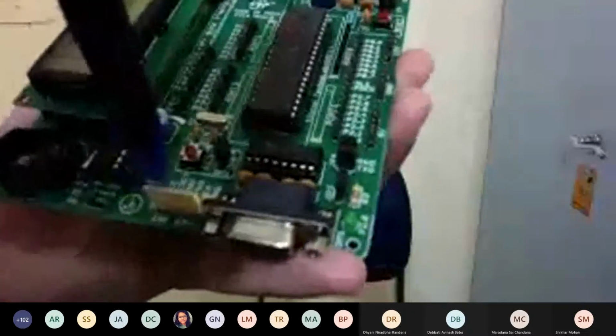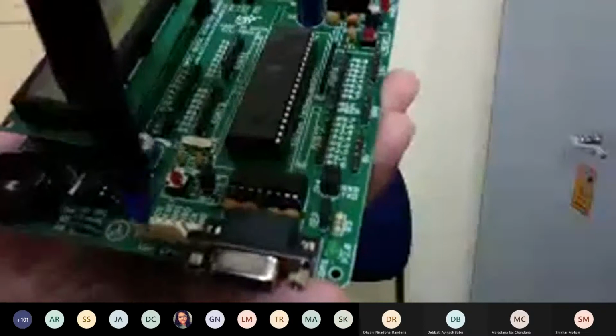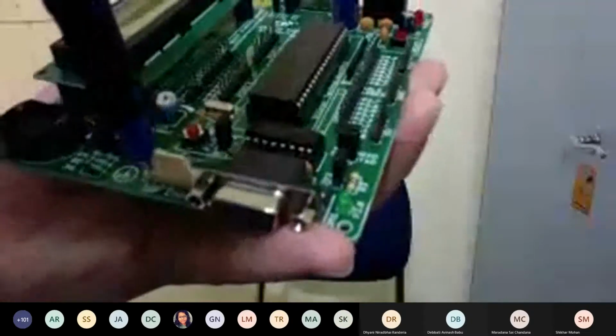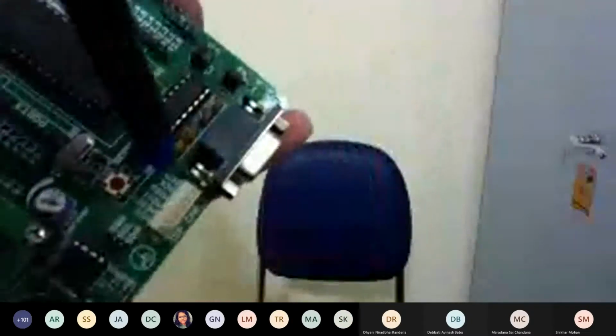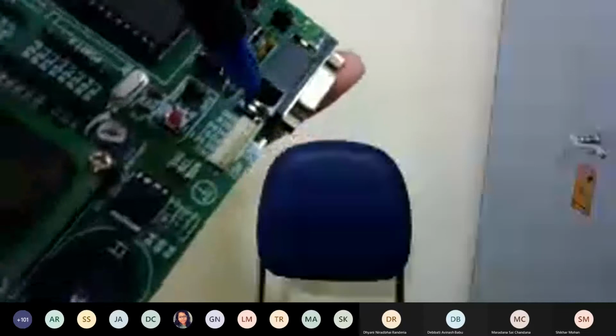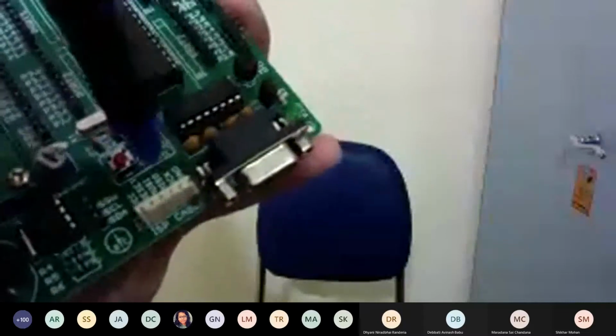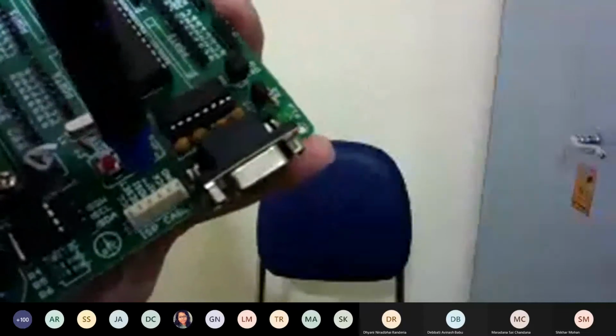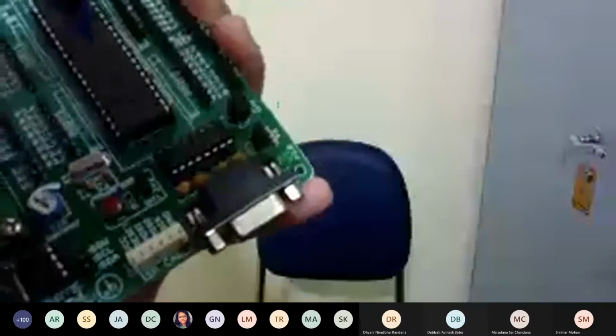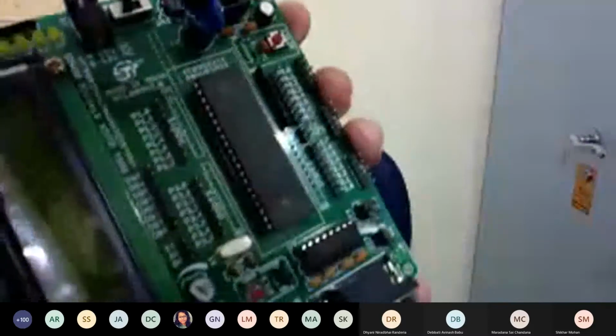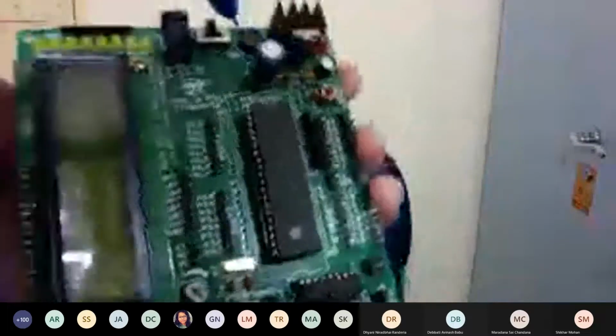And finally, this is the programming connector. This is the in-system programming connector. You just have to plug in an external cable to a computer, and this will help to program the flash memory, the non-volatile memory inside the microcontroller.